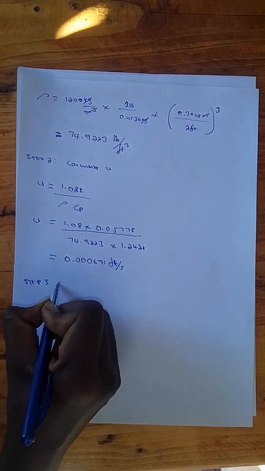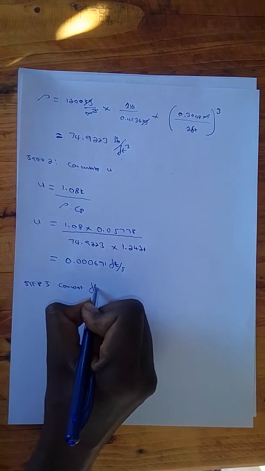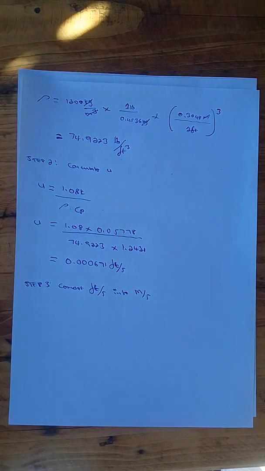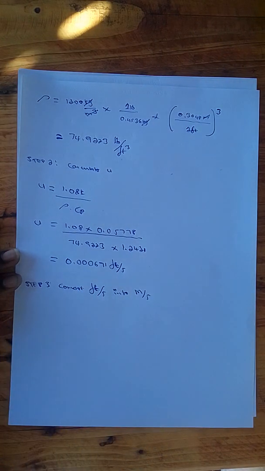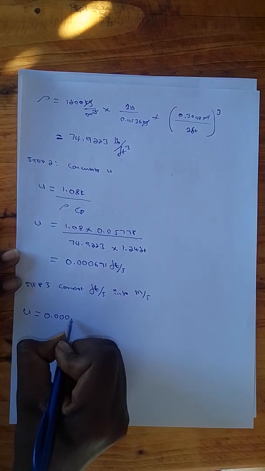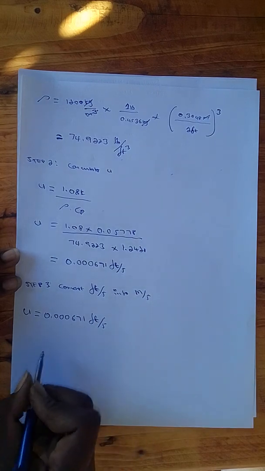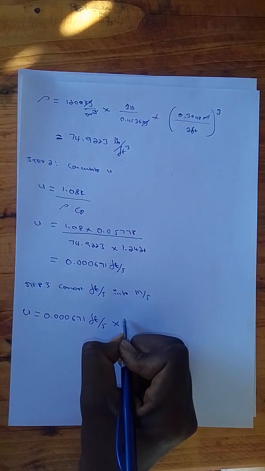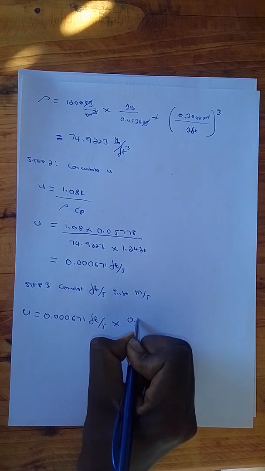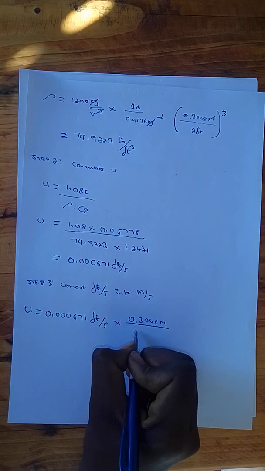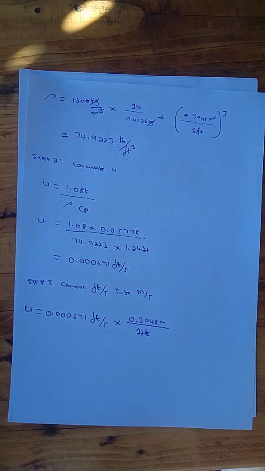Step 3, convert feet per second into meters per second. It shouldn't be difficult. Now I need to highlight that now that we're done with the empirical equation, our conversion here is going to need units in it. So we're going to say U equals 0.0006671 feet per second, but to convert from feet per second to meters per second, we know full well that 0.3048 meters equals 1 foot. So that is basically how to go about it.